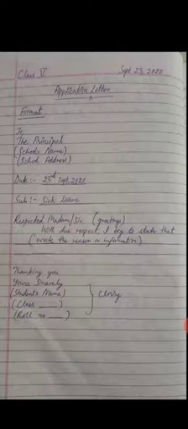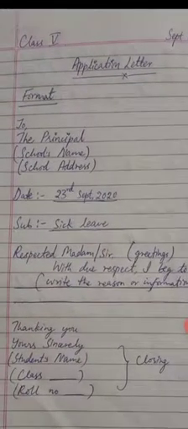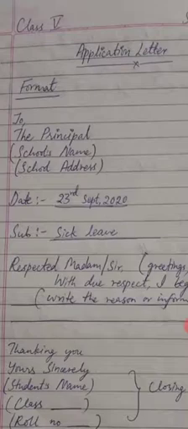Okay, first you have to think of the person you are writing to. If you are writing the application letter to the principal, you have to write to the principal. If you are writing to the headmaster, you have to write to the headmaster, or if you are writing to the class teacher, then you have to write to the class teacher. So I have given the example here to write to the principal.